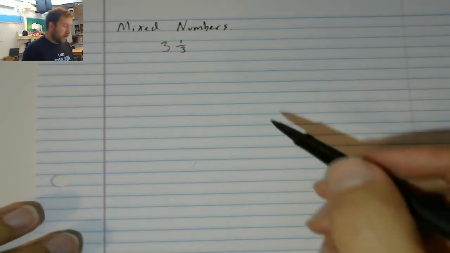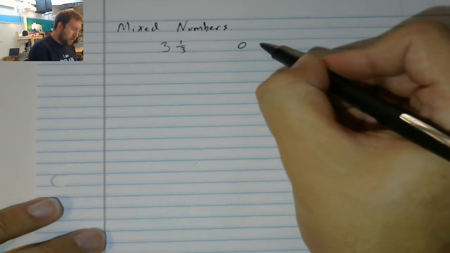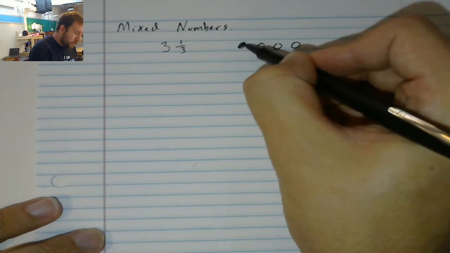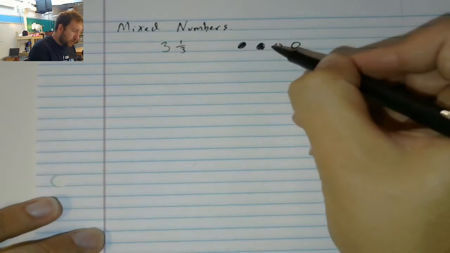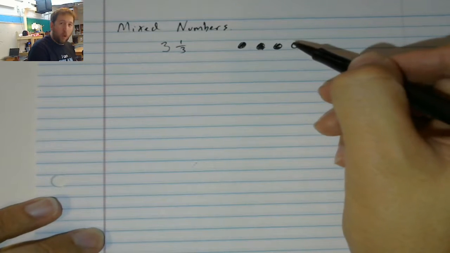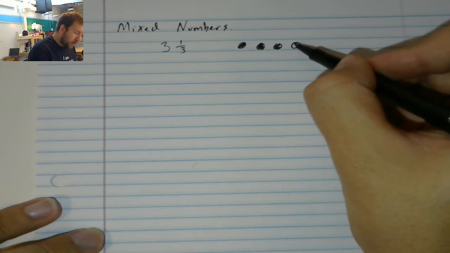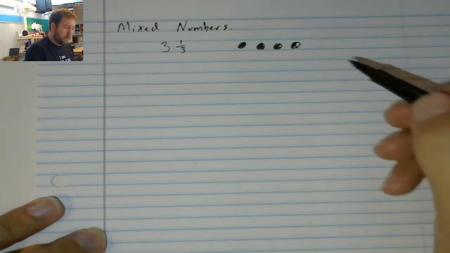Now if I was going to draw this out, it would look like this: 1, 2, 3, 4. And these 3 are all filled in because I have 3 wholes. And this last one, I'll divide into thirds, and I've colored in my 1/3.